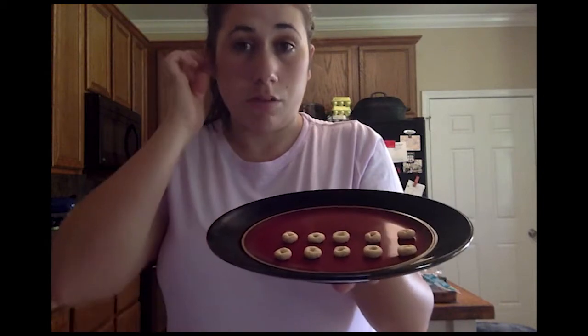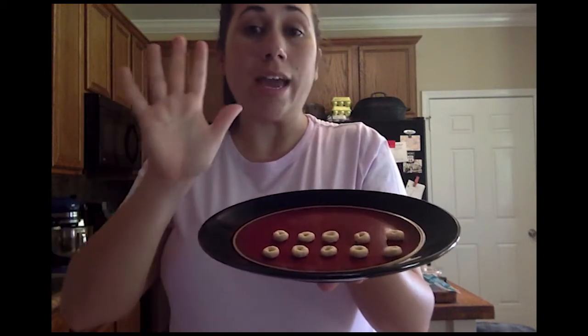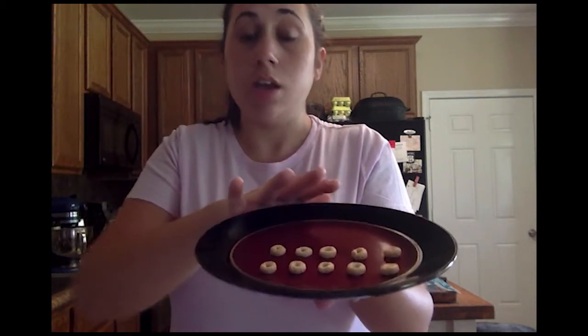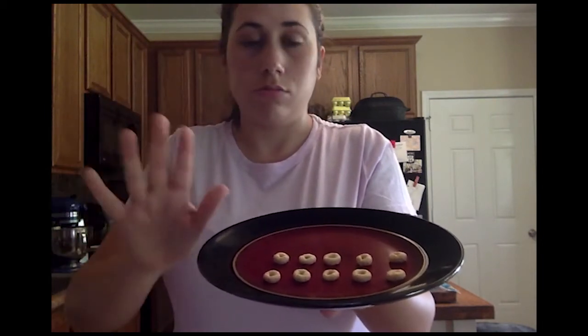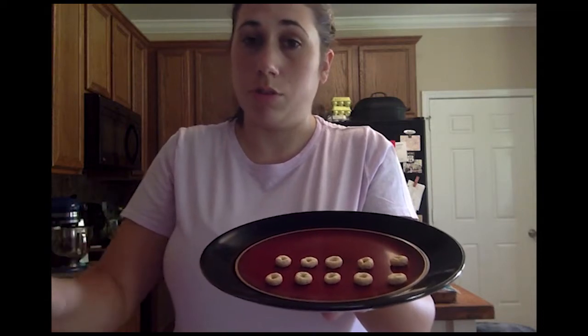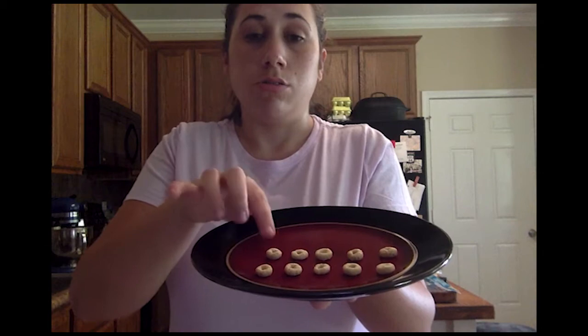Now, for our first problem of 10, we are going to take away 5. That just means all we're going to do is take 5 away and put them to the side. We're just going to put them to the side. I'm going to take my 5 and put them on the counter. So, you do 5 with me.